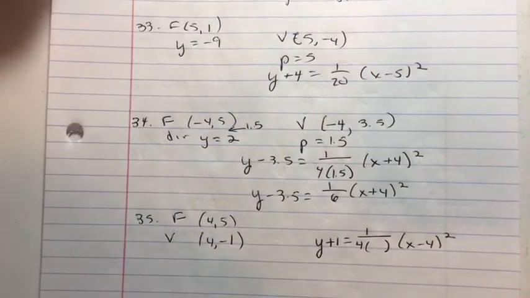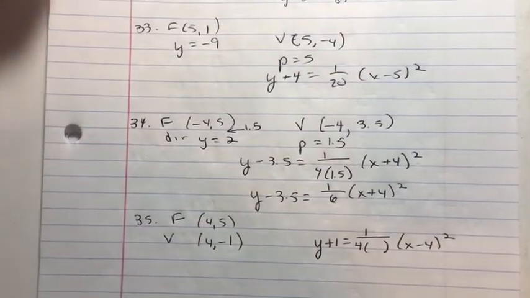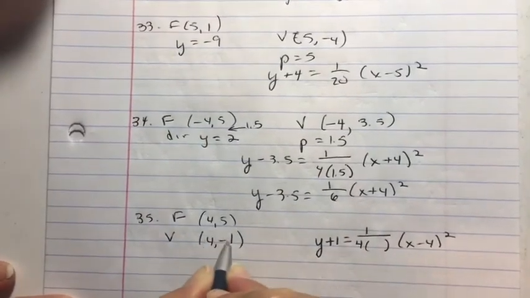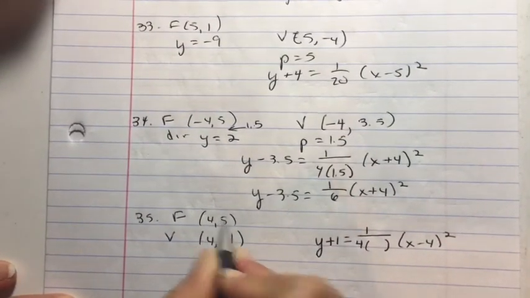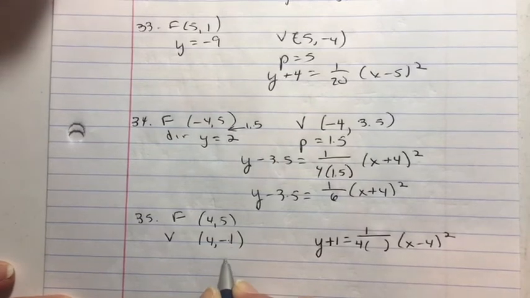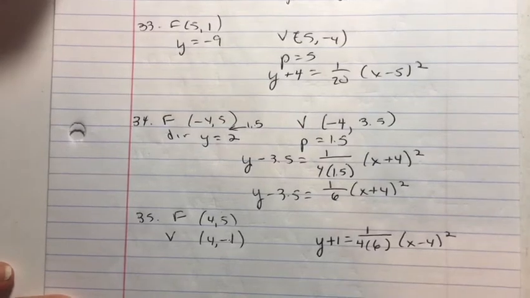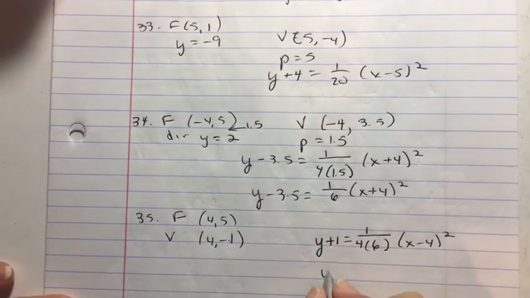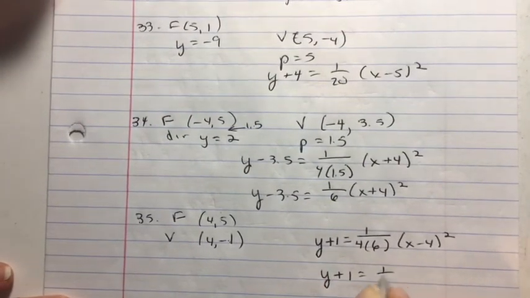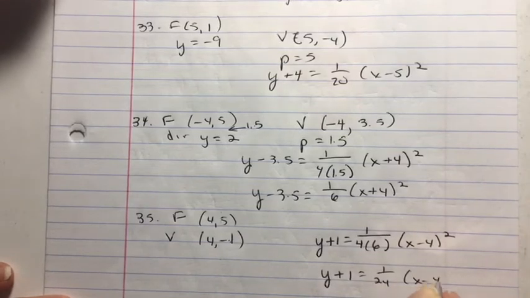Now, remember, the p would be the amount between the vertex and the focus, or the vertex and the directrix. So from negative 1 to 5 is 6. Simplifying your equation, y plus 1 equals 1/24 times x minus 4 squared.